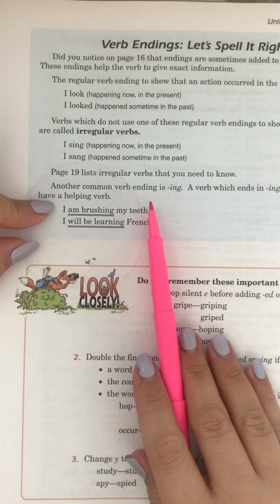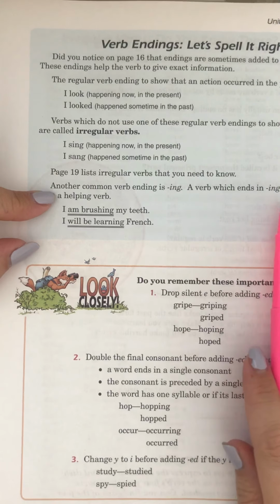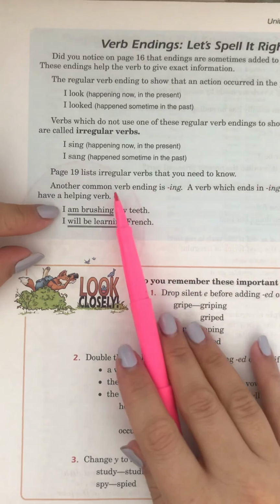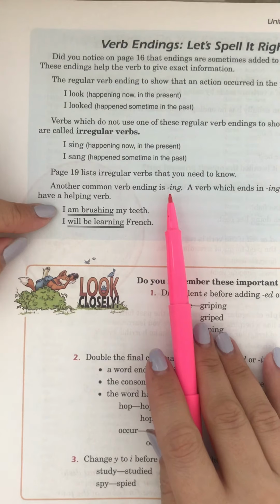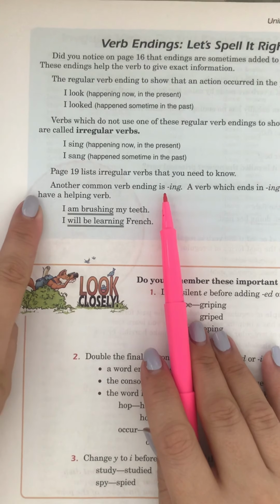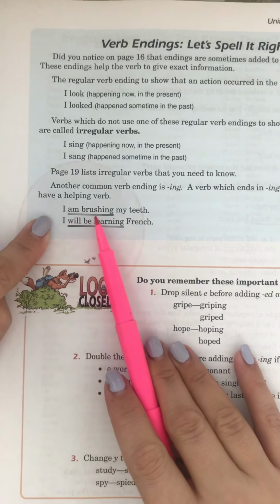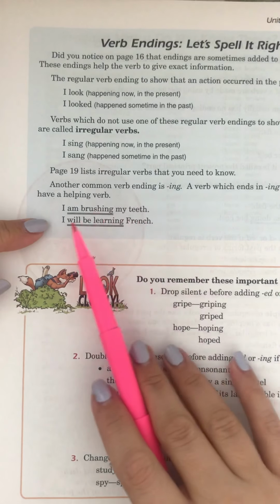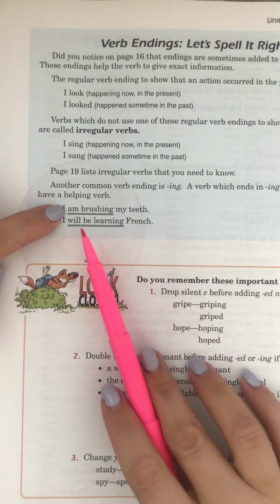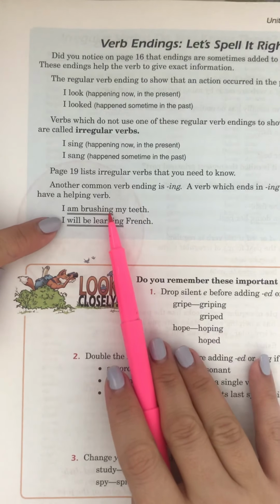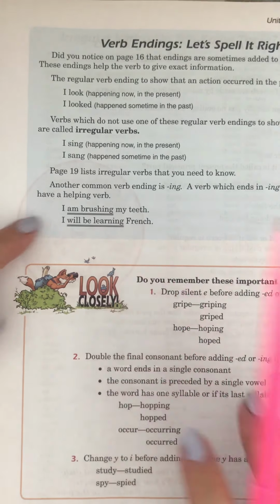Another common verb ending is ing. A verb which ends in ing must always have a helping verb. Now remember that you have a list of helping verbs a few pages back that you can refer to. I am brushing my teeth. I will be learning French. So notice the helping verbs next to the action verbs in these two example sentences.